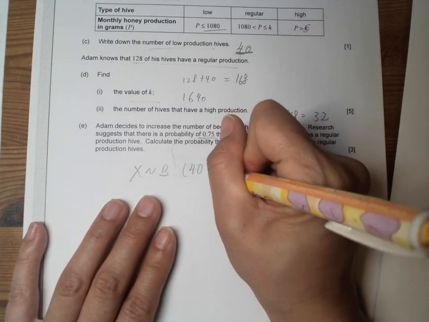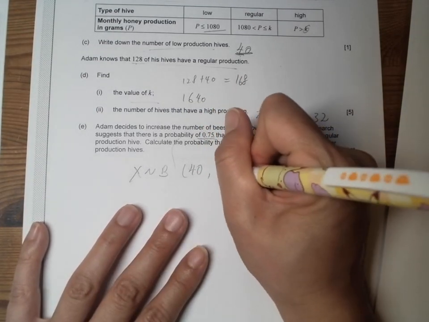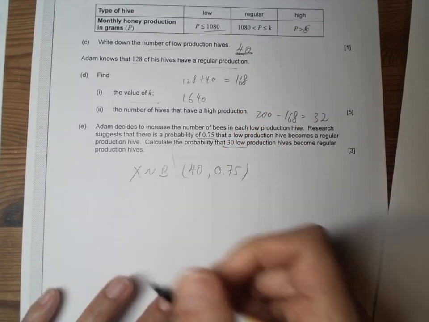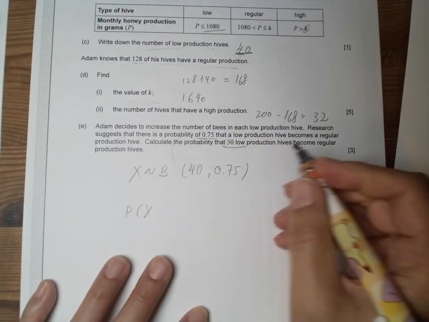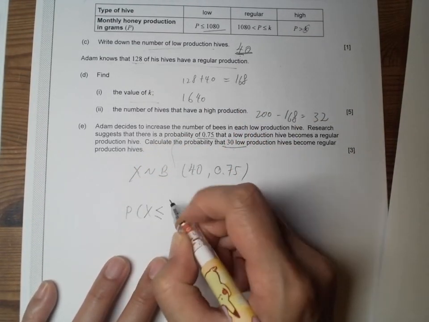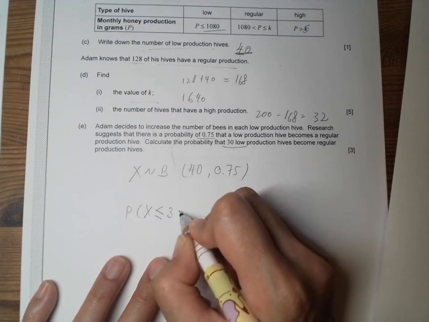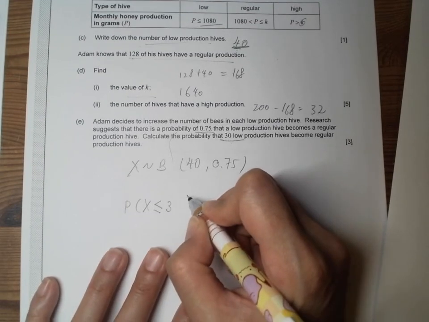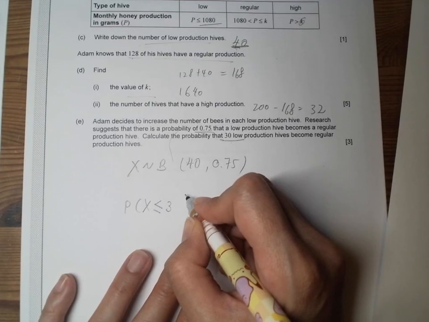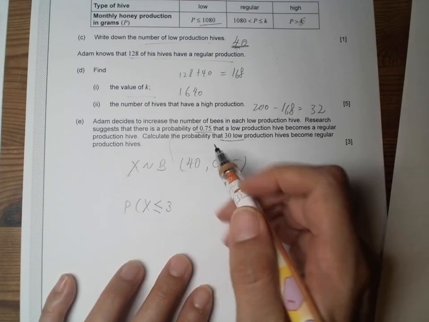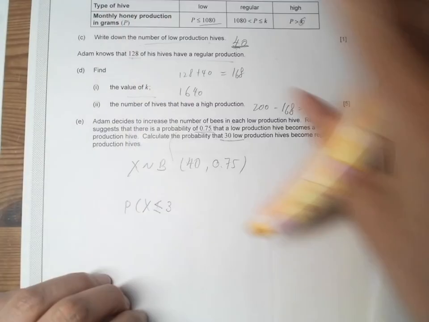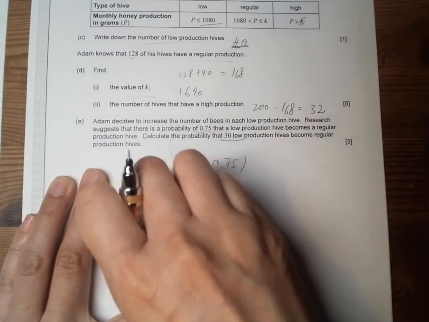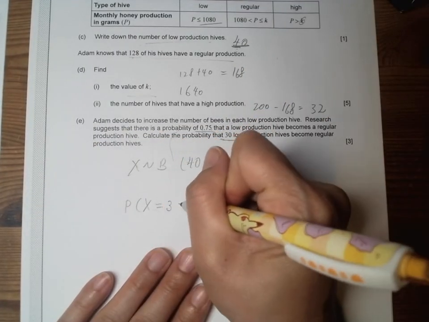And then the probability is 0.75. Now I want the probability of X smaller or equal to 30. Oh, sorry, it's equal. It's not smaller or equal. Exactly, they want 30 of them, so equals 30.